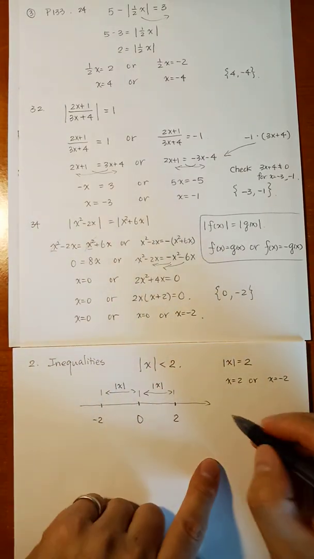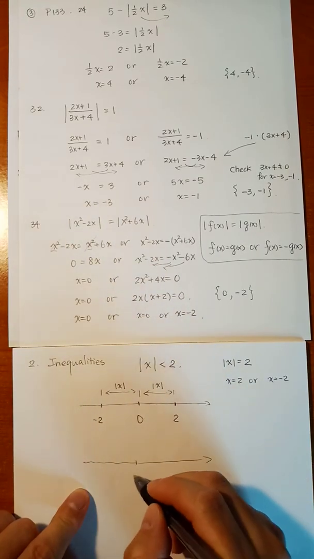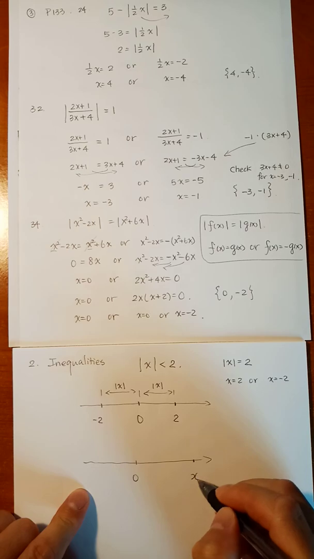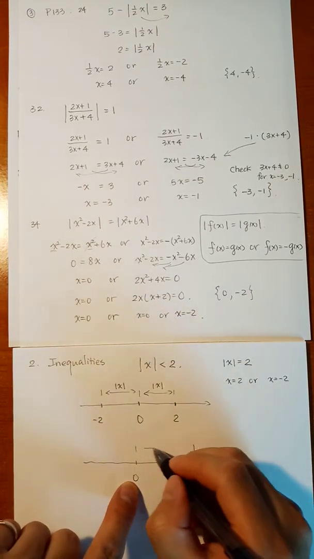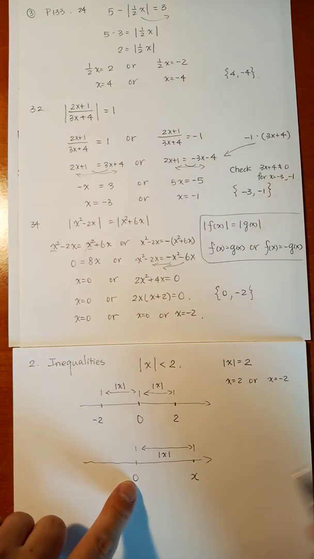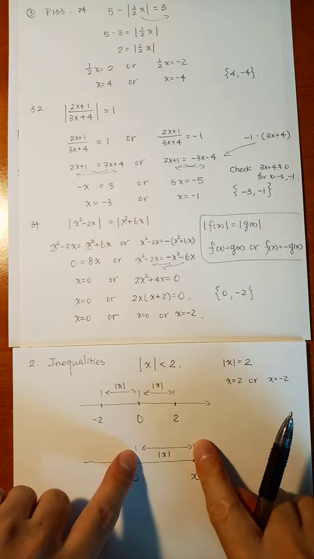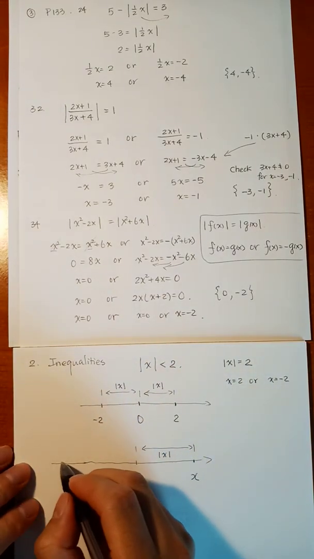Okay, whenever you have absolute value of x, you have x here. Then what is the distance between x and 0? This distance is absolute value of x. Always. If it's on the left hand side, the distance is positive. If you put it on the right side, the distance, of course, is still positive.